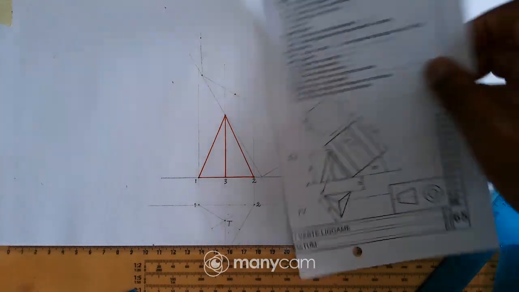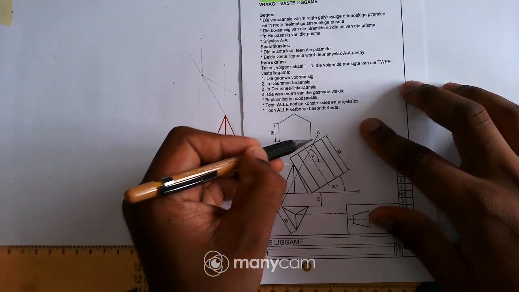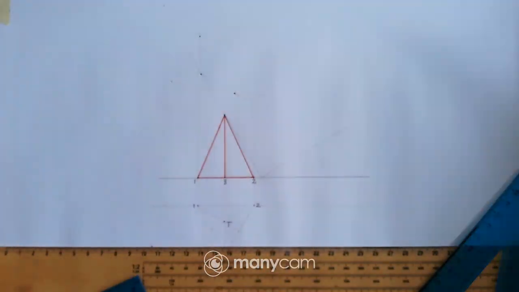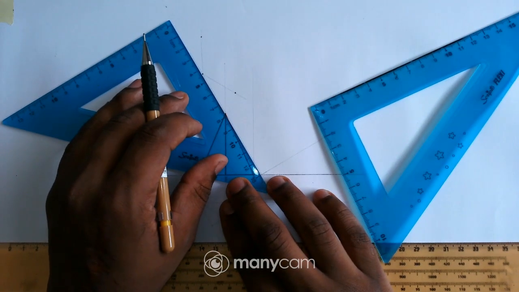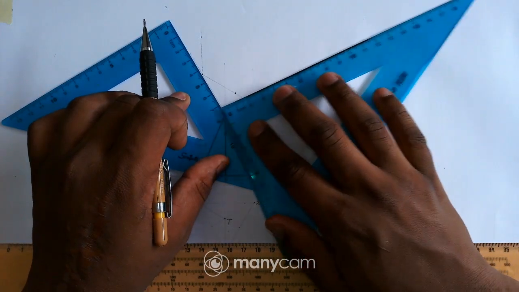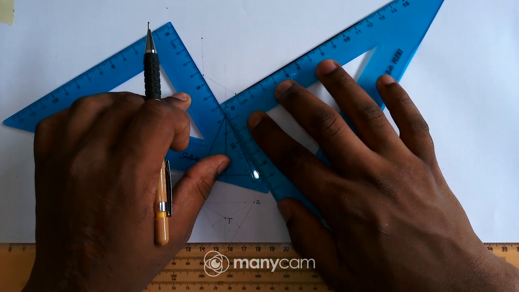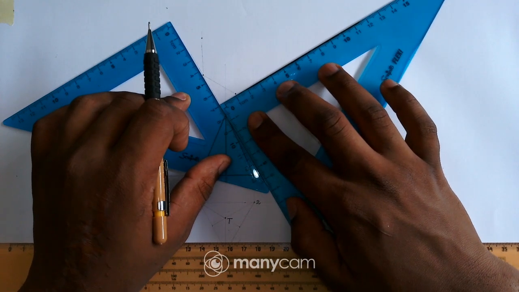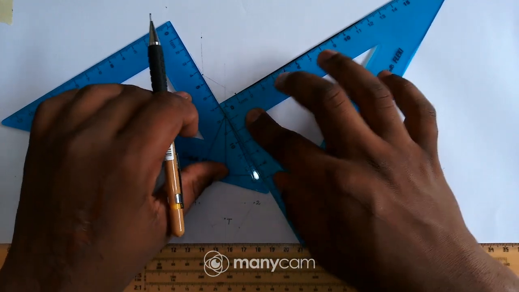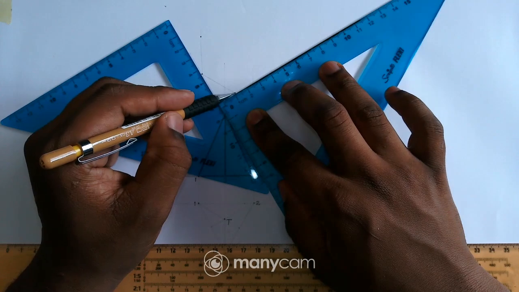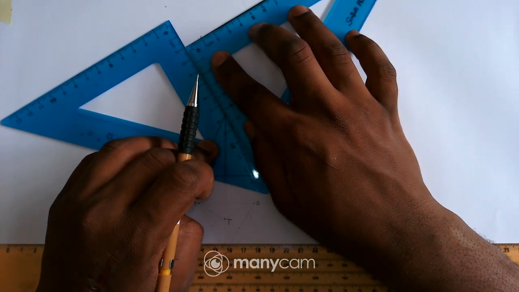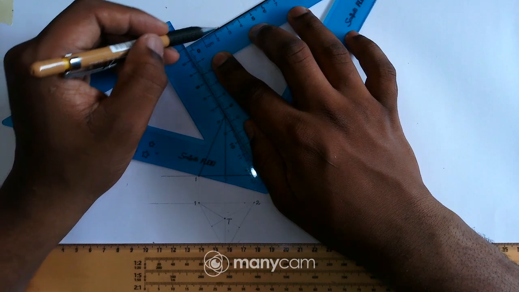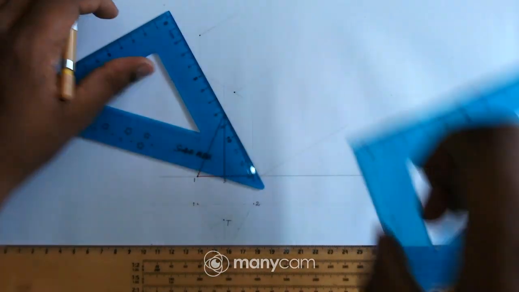Okay, and then from there, obviously there are two lines that go up. So I'll put this 45 by 45 on that line, and then from there I'll take this 30 by 60 and put it like this, and draw a line going up, and also from that point a line going up.